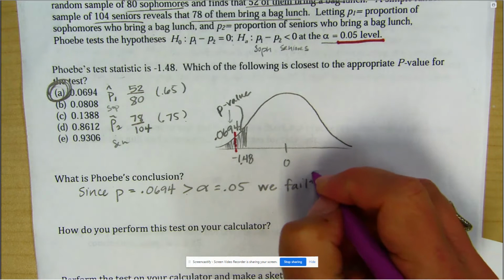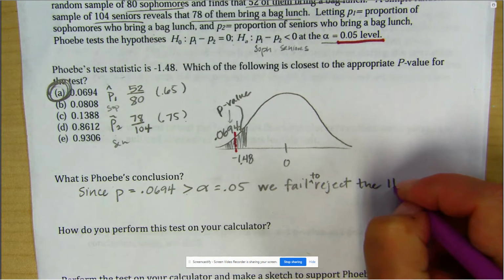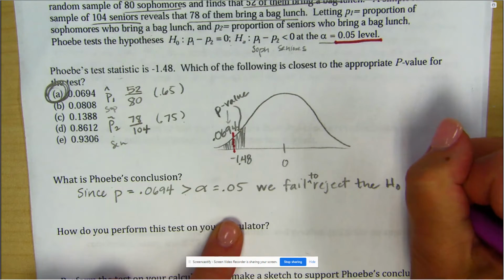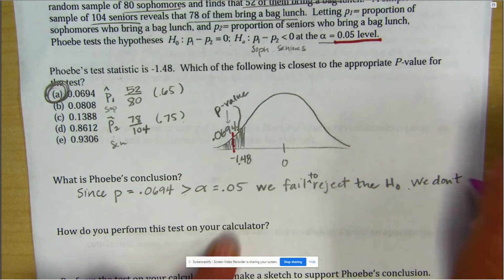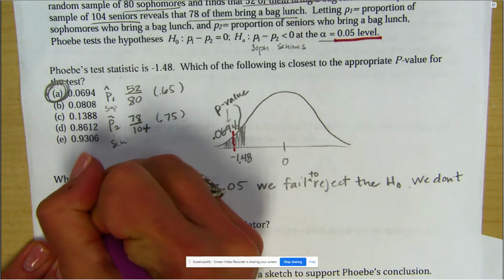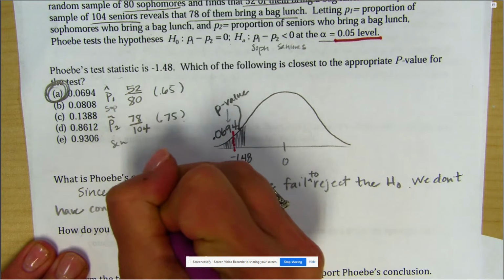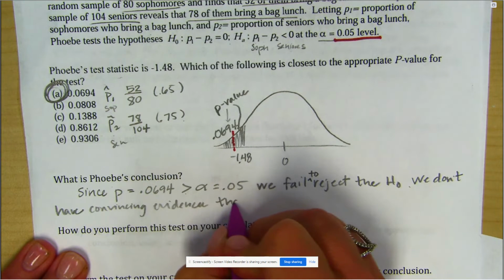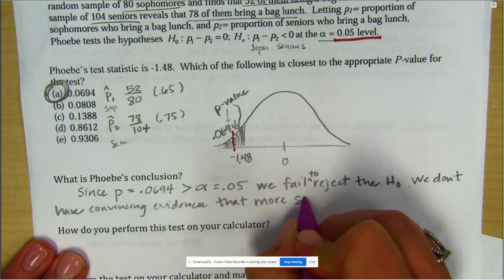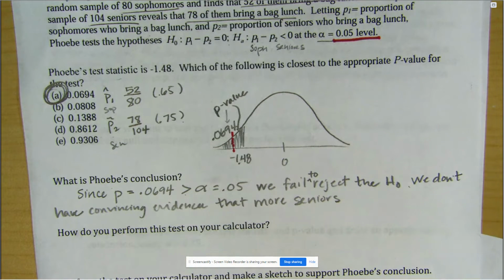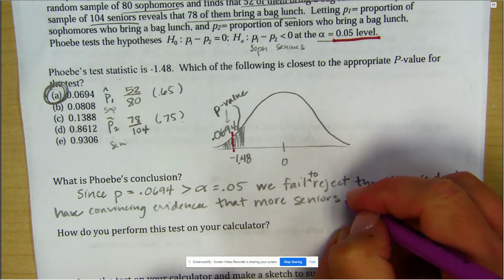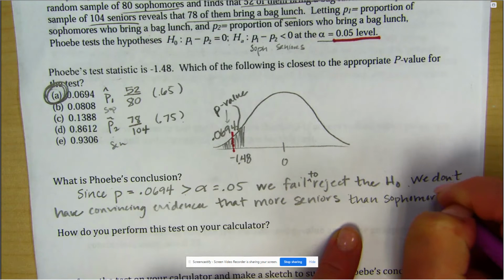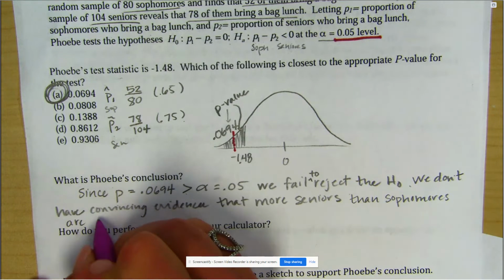And then maybe I would say we don't have convincing evidence that more seniors than sophomores are bringing a sack lunch.